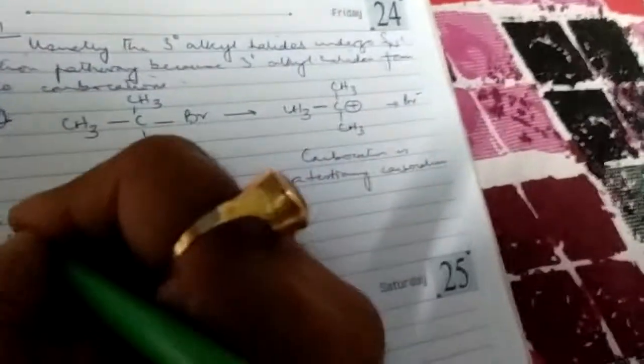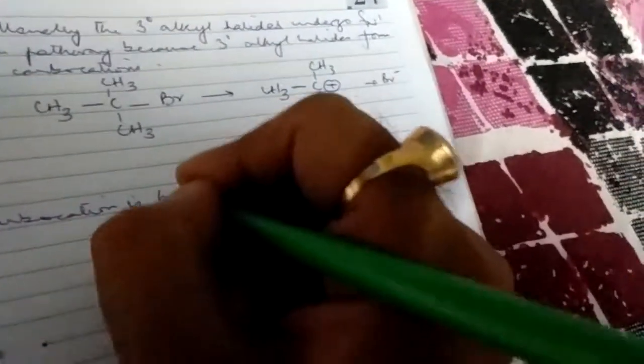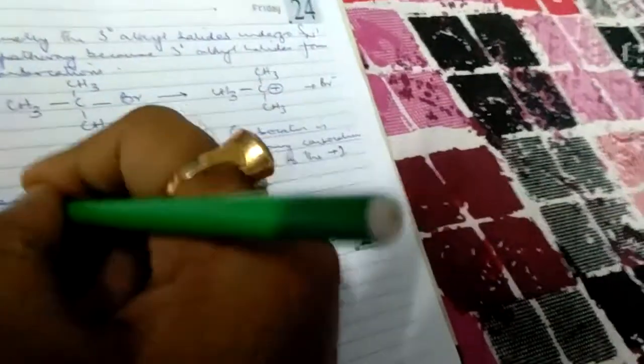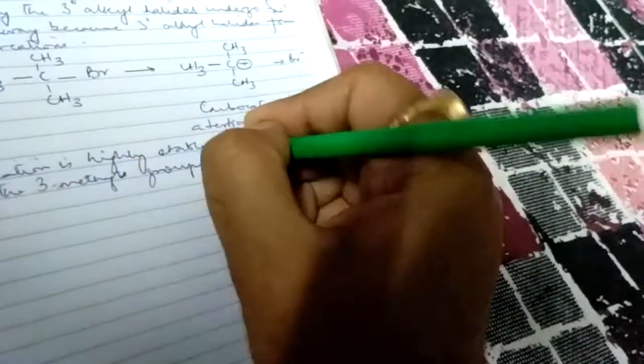So this carbocation is a tertiary carbocation. This 3-degree carbocation is highly stable due to the plus I effect of the 3 methyl groups linked to the carbon carrying the positive charge.